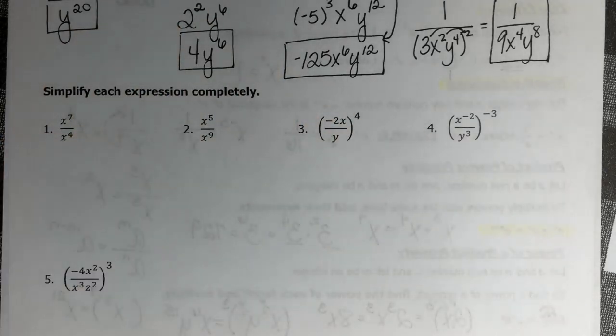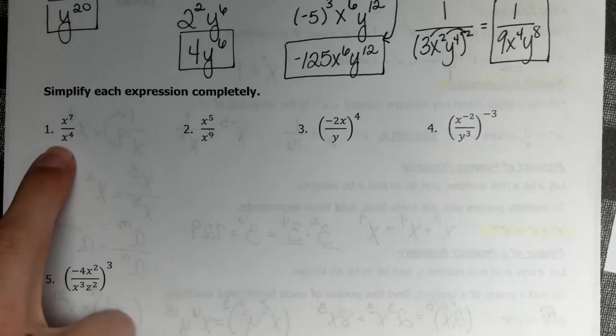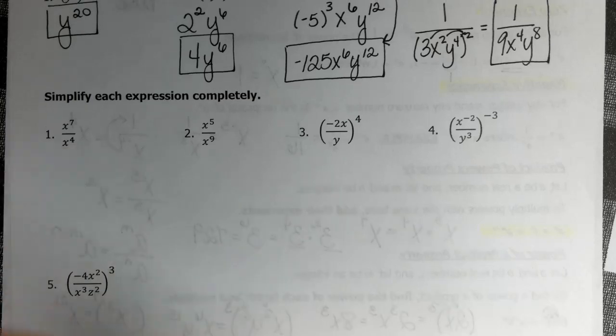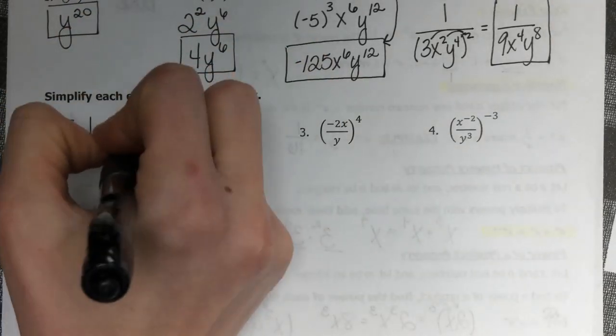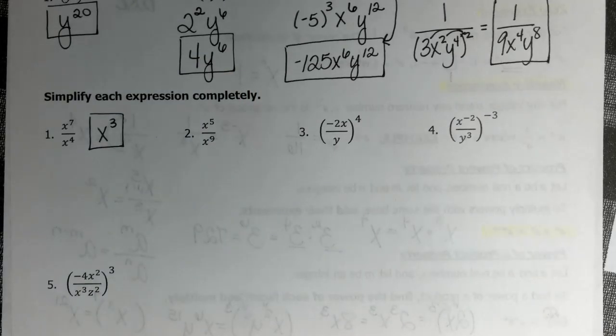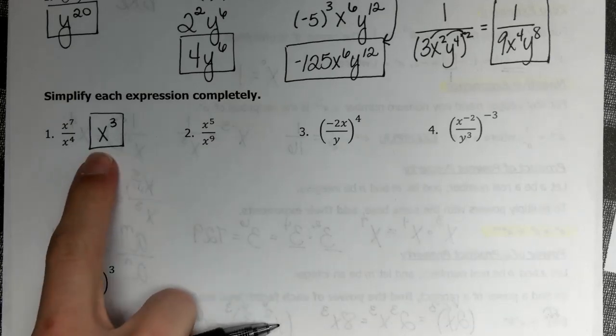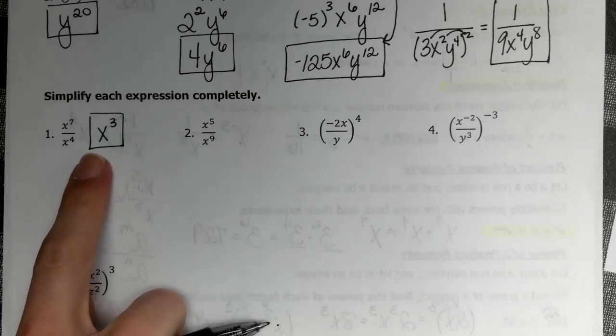now the fraction properties of, if I have like bases, what am I doing with these exponents? Subtracting. So this becomes x to the third. Okay, something like that. You either got it or you didn't, okay? It's really hard sometimes to give partial credit. Well, there would be no partial credit for something like that, okay?